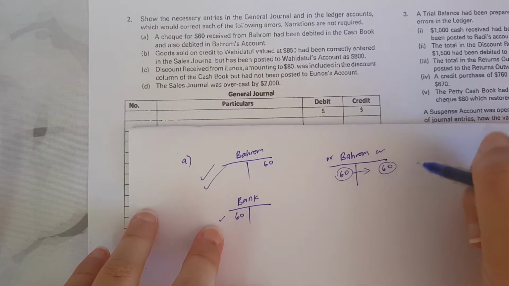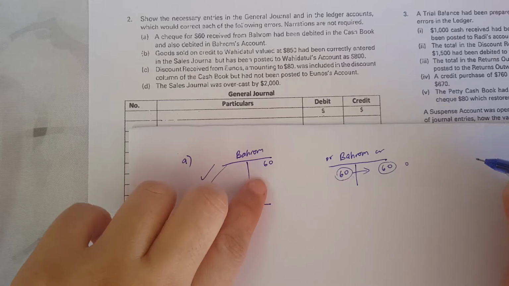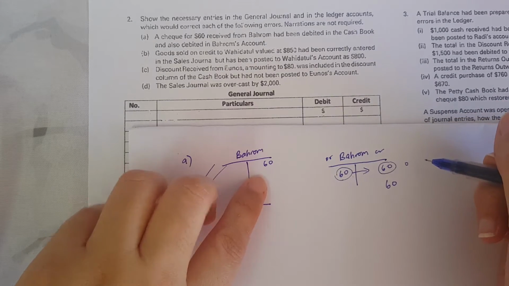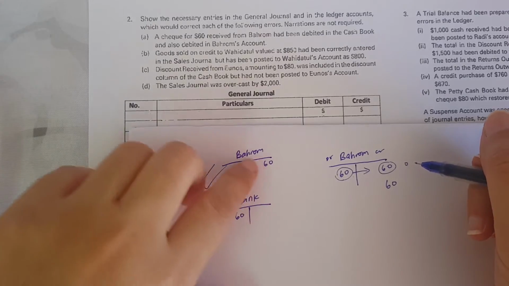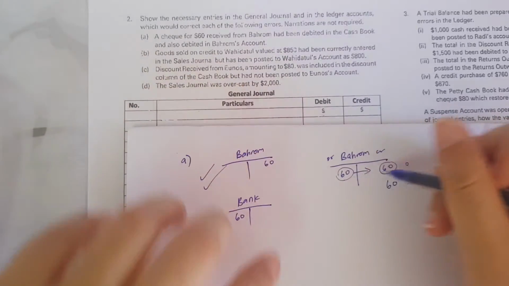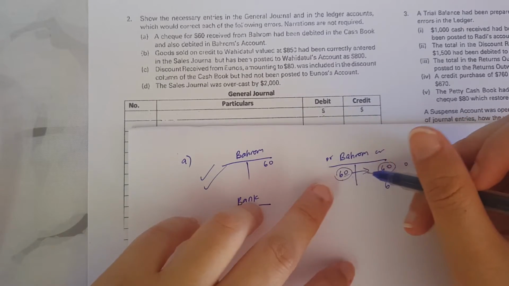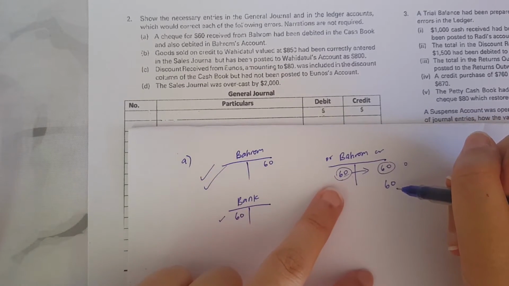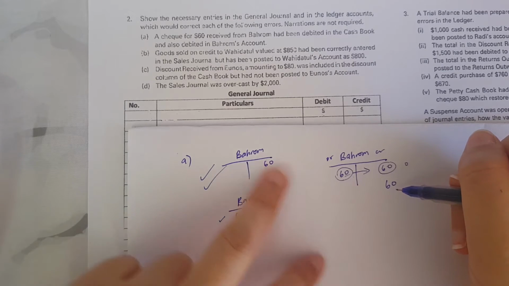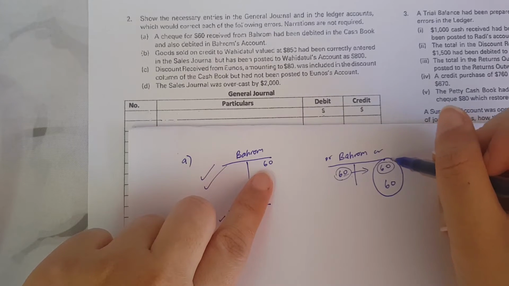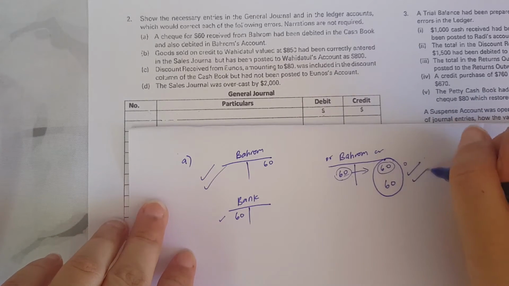So now Baron already becomes 0. And now actually Baron should have $60, so we need another $60 coming out from Baron. Then it will be correct. You see, the first $60 is to offset the error earlier on, and then we have to put another $60 in order to make the correct entry. So this is the correction. I'll just put a star.